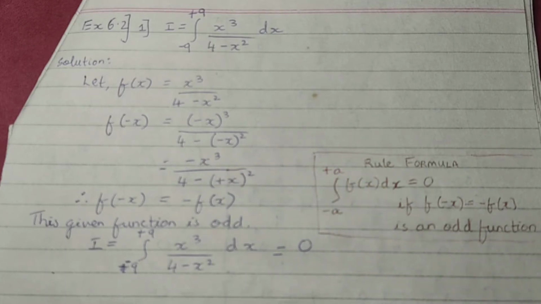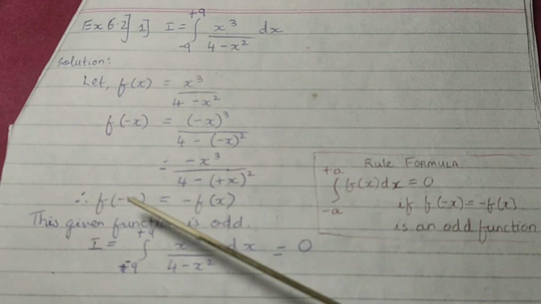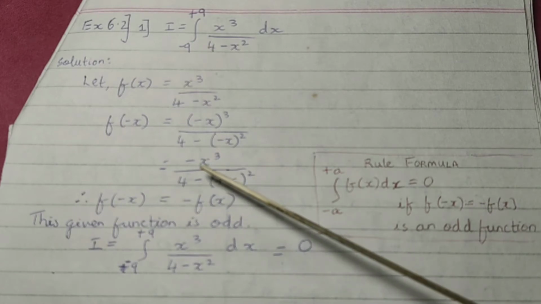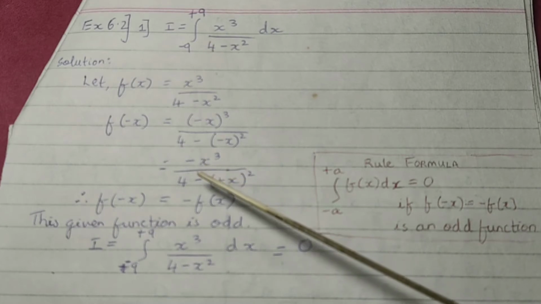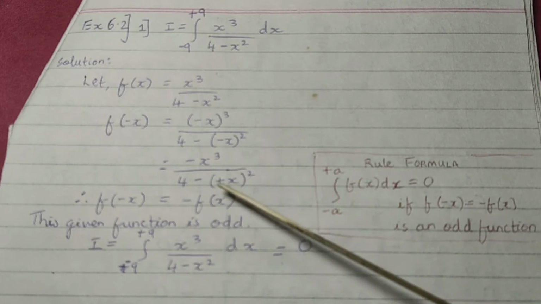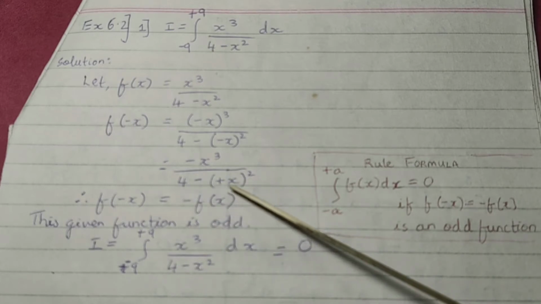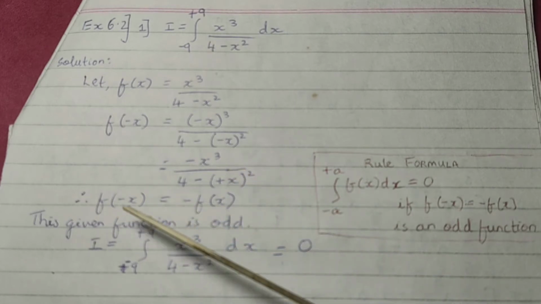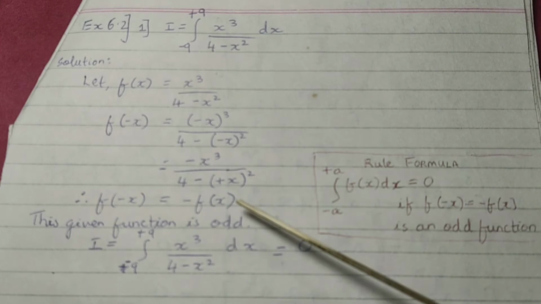Now if you see f of minus x, the numerator would be a negative number. Here the denominator, 4 minus x square, would be positive, but the whole thing would be negative. So for that reason f of minus x would be negative.